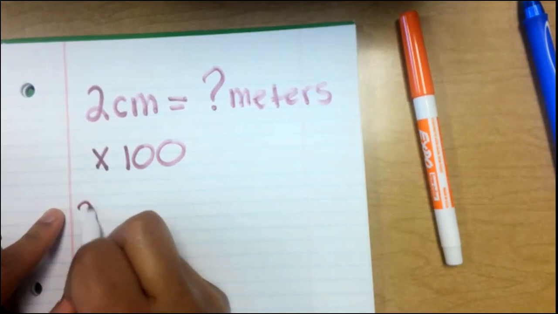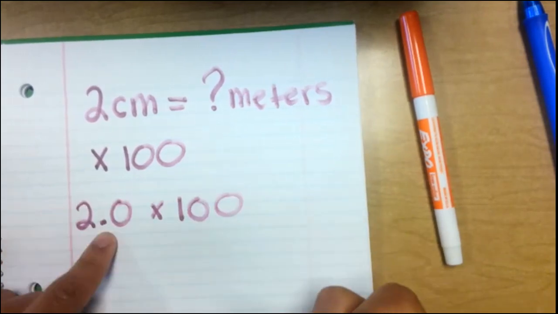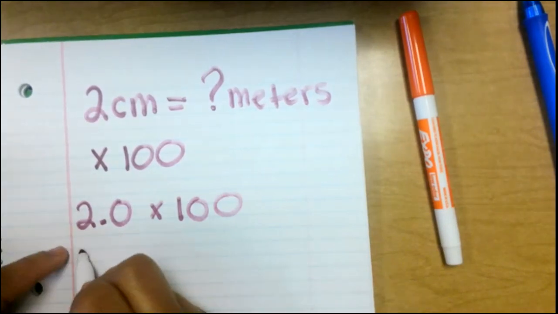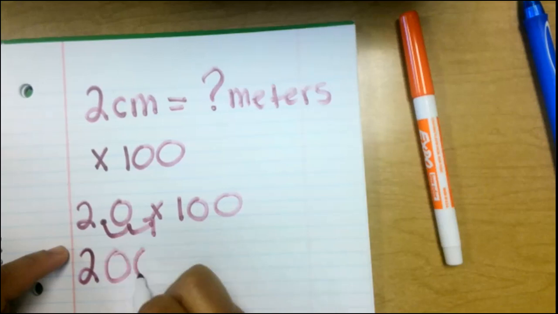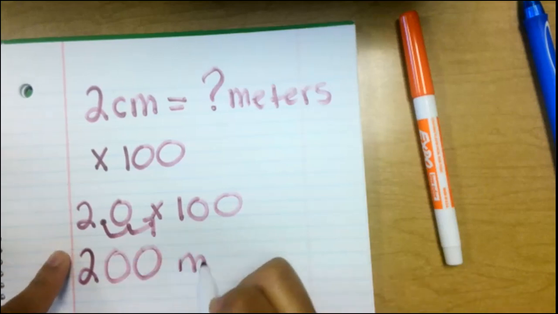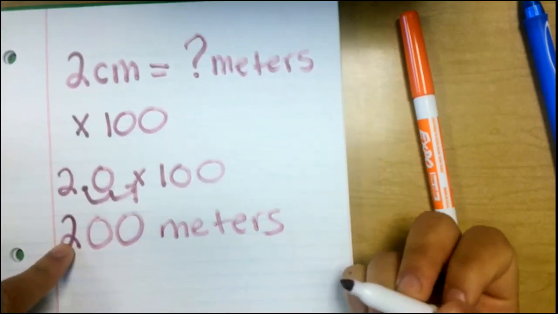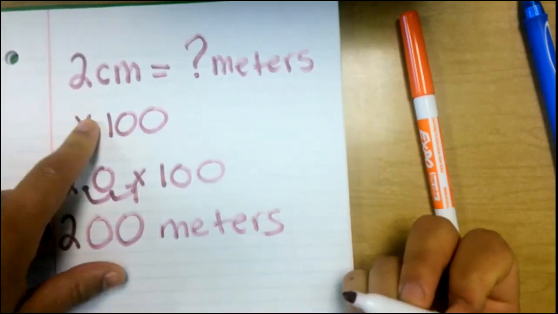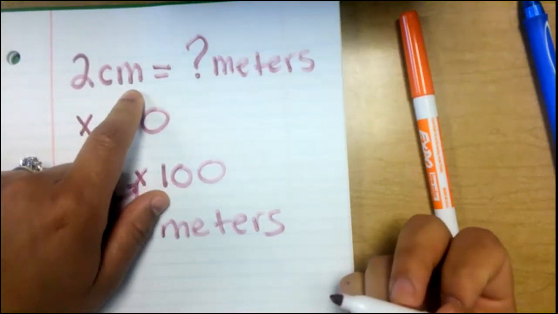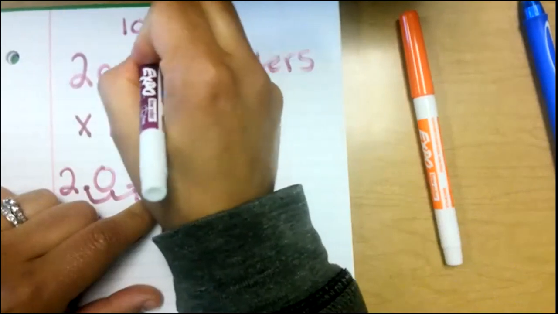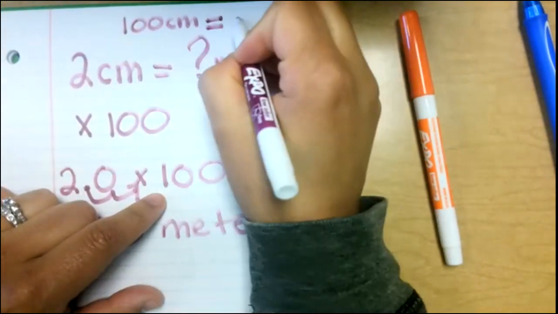So 2 times 100, we move the decimal point to the right, so that is 200 meters. I multiply by 100 because there are 100 centimeters in 1 meter, right? 100 centimeters is equal to 1 meter.